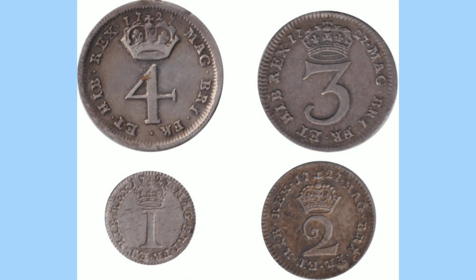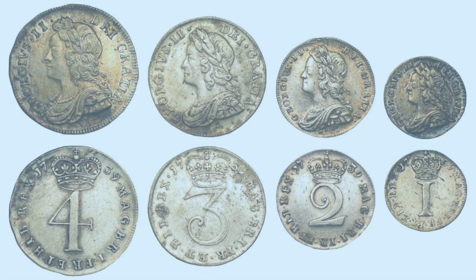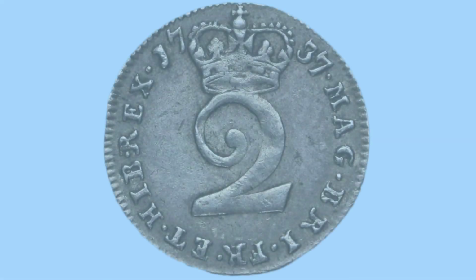The Maundy coinage of George I didn't see much change to that of the coinage of Queen Anne. In fact, the only major changes we see here is it now features the portrait of George I. And once again, there wasn't much change on the reverse design on the Maundy coins of George II. A slightly thinner font was used for the numbers. And as we see, a new portrait on the obverse, that of George II.